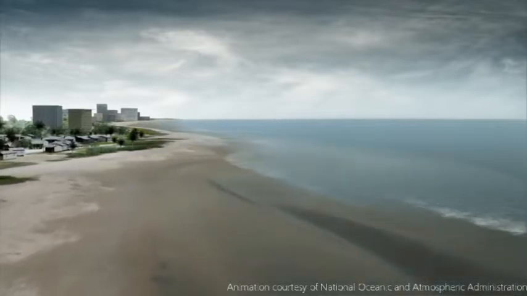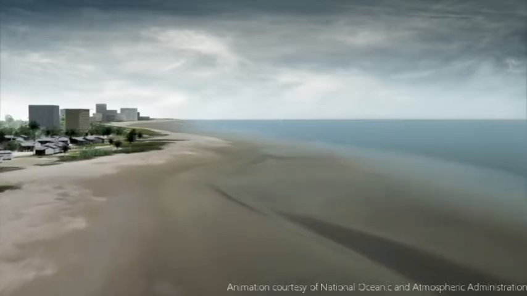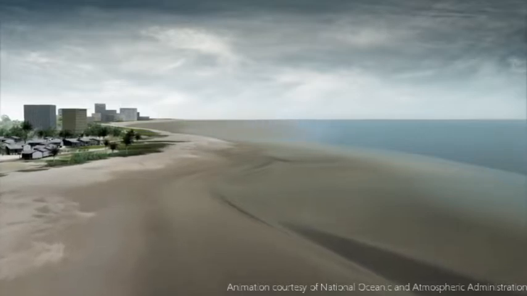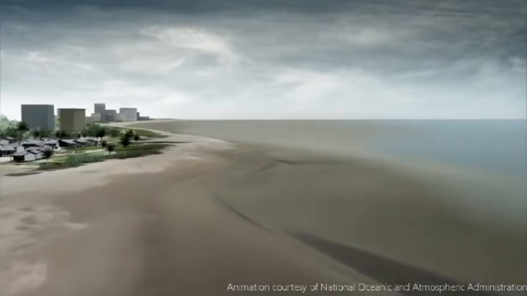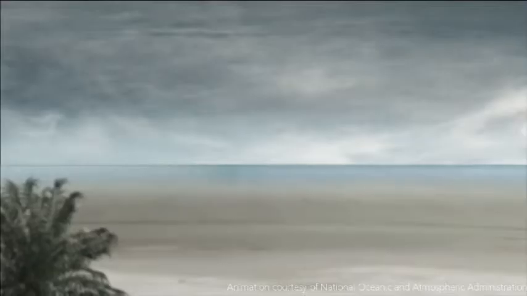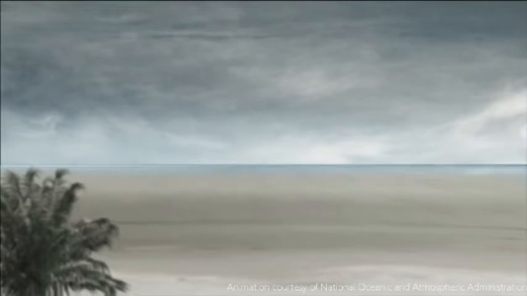You see right here, this is where the ocean is pulling back from the shoreline. That's a huge, huge sign of a tsunami is coming soon, and that you need to go to safety right now.